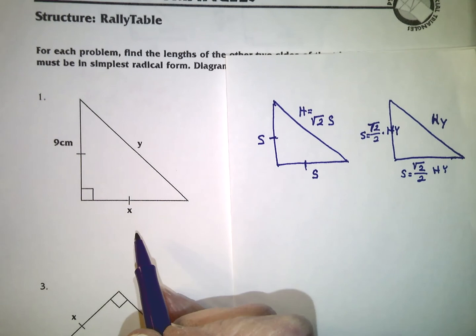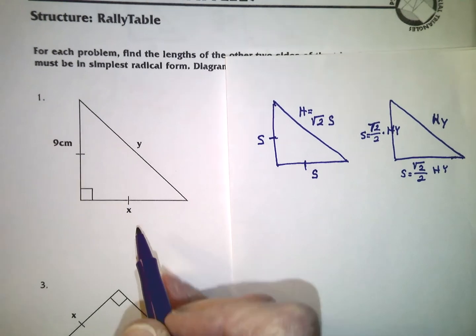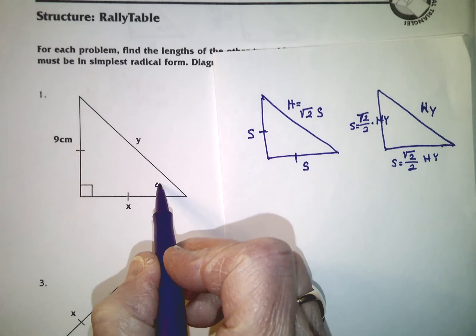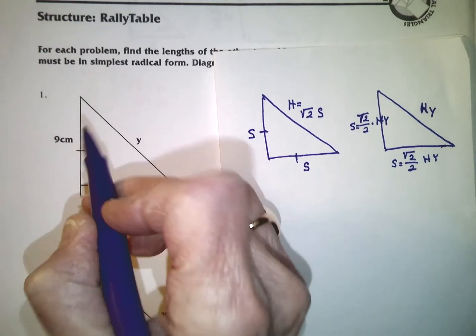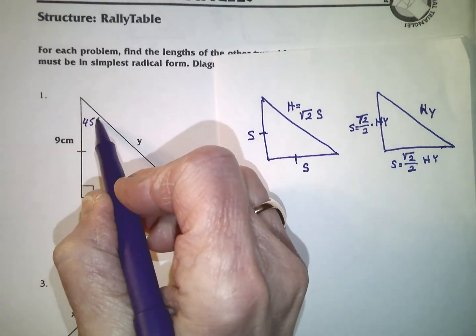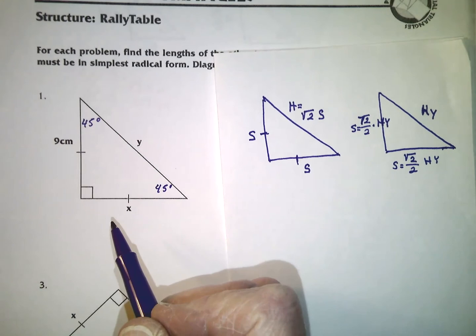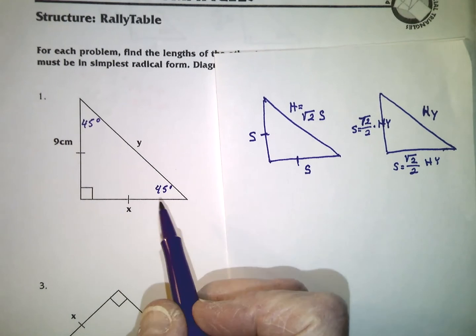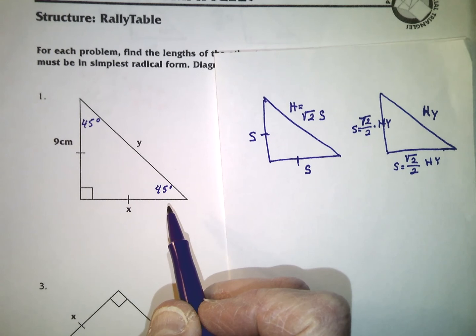They've marked off the two congruent sides. Although they didn't say so, this has to be a 45-degree angle. This has to be a 45-degree angle because this one's 90. And the other two angles have to share the other 90 degrees.